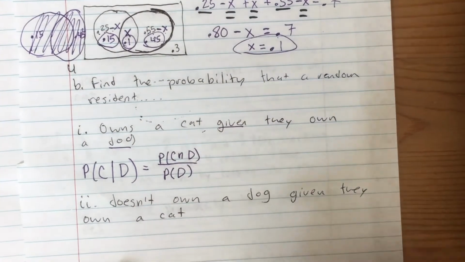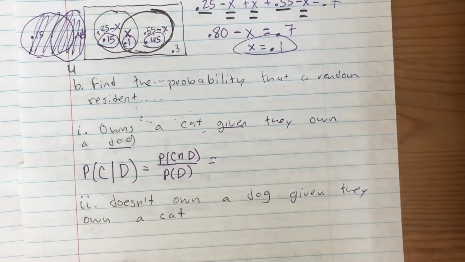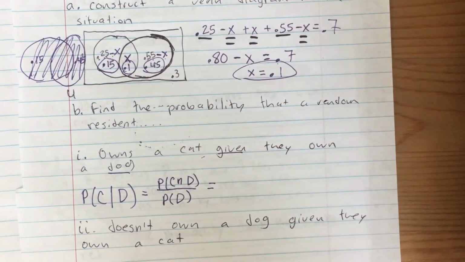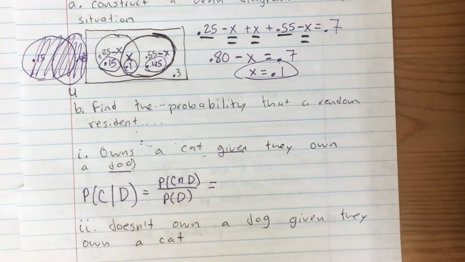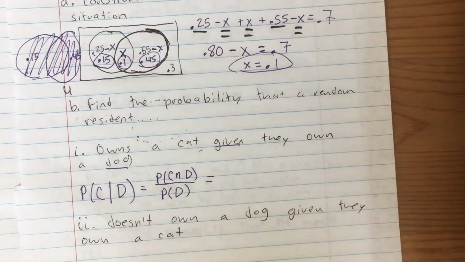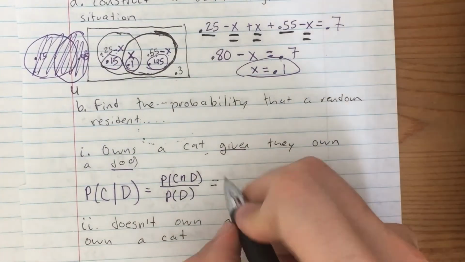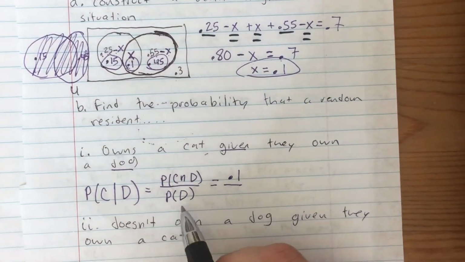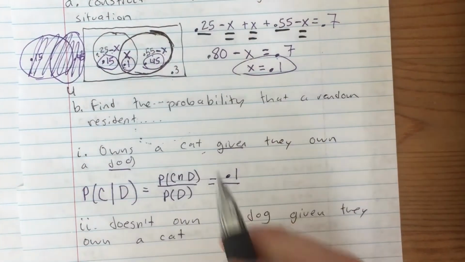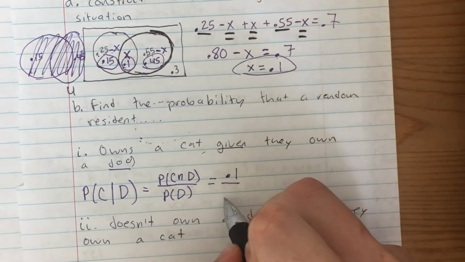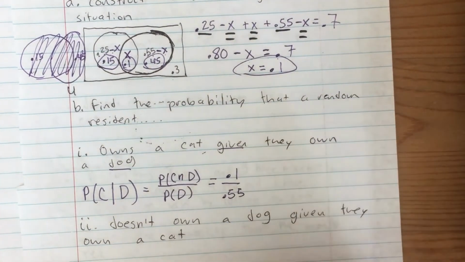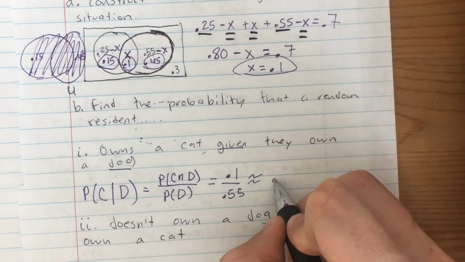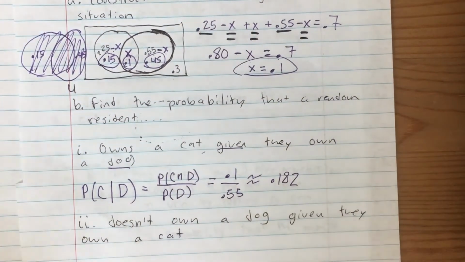someone has a dog. So what that looks like here, the amount of people that have a cat and a dog is going to be the intersection point there. And what that looks like is cat and dog is 0.1 divided by the people who have dogs. The entirety of dog owners, you have to add those together, is 0.55. And we can do a little calculating to figure out what that is. That is 0.182.